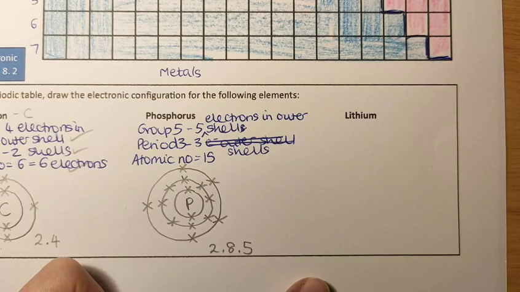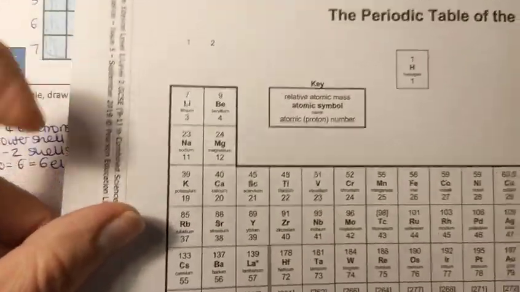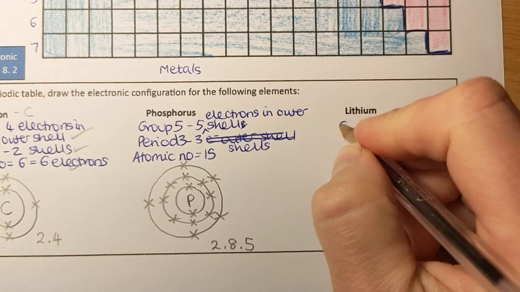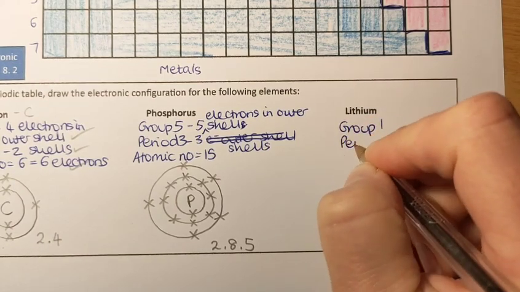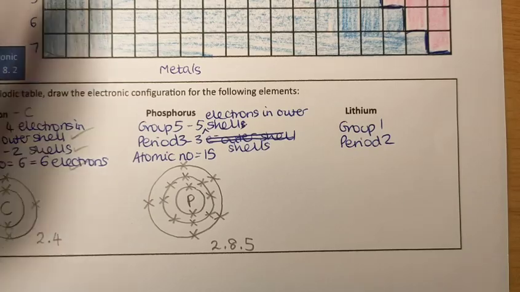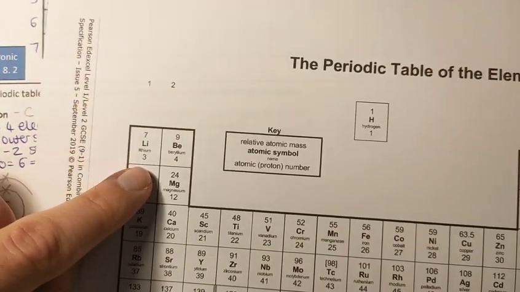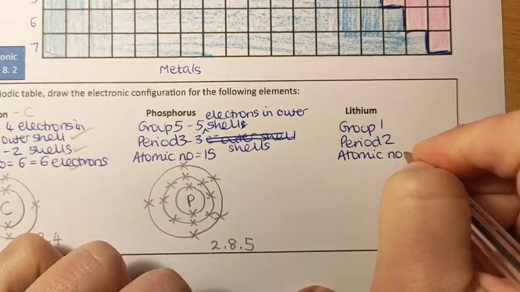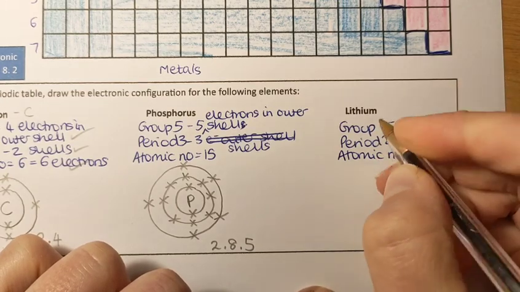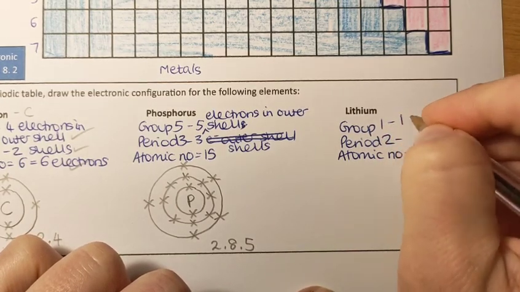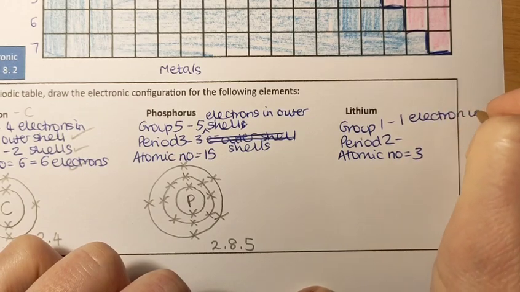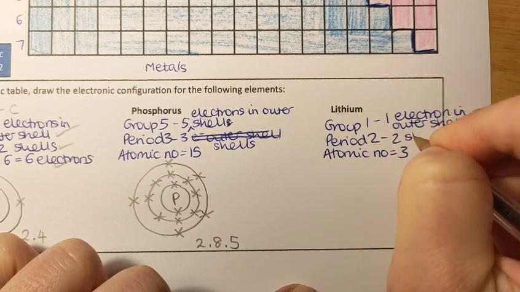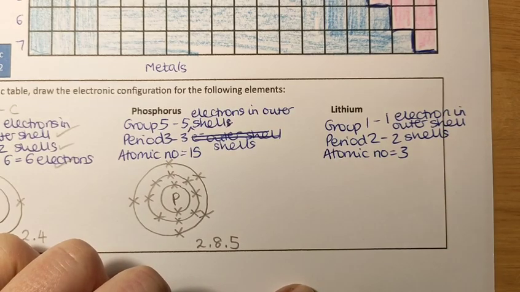Let's try lithium. Hopefully we won't make the same mistake again. So lithium, here we go. Lithium, group 1, period 2, and the atomic number is 3. So let's just make sure I don't make the same mistake again. Group 1 means 1 electron in outer shell. Period 2 means 2 shells. Right, just double check. Yep, I've got that right this time for you.